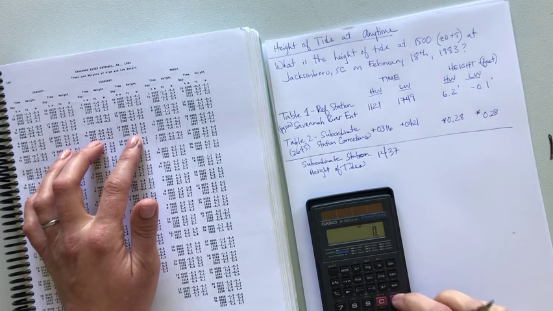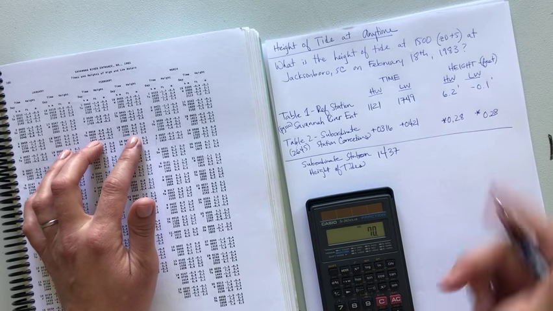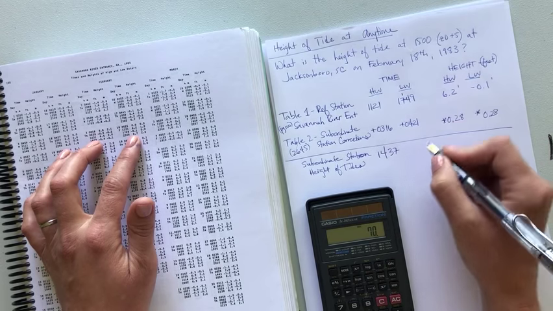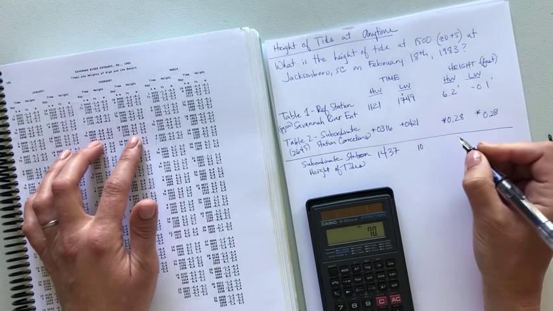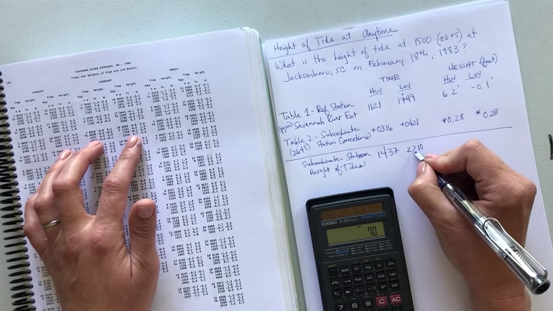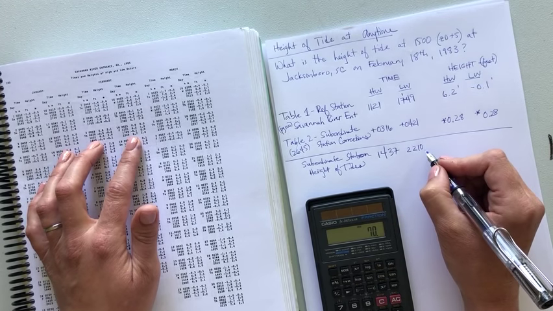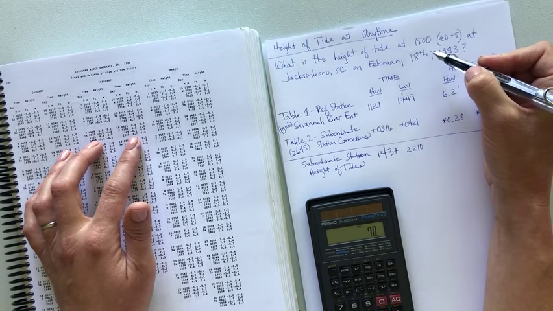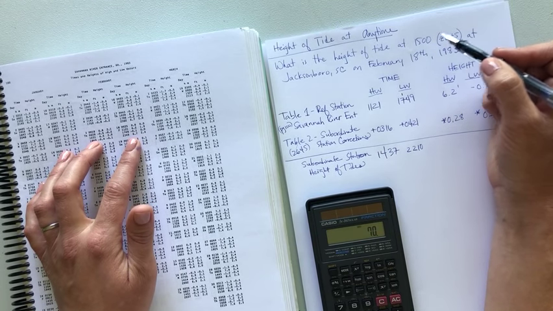I take 49 plus 21. That's 70, so I subtract 60 out of that. That gives me 1 hour and 10 minutes. Now I have 17, 18, 19, 20, 21, 22, so I have 2210 is the low water time. Is this before and after 1500? Yes, perfect. I can move forward.